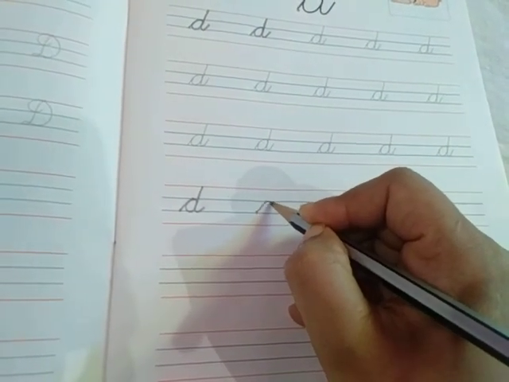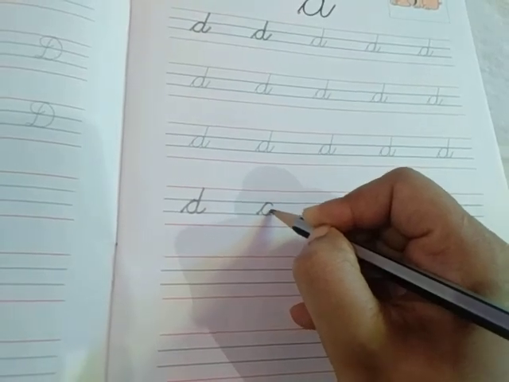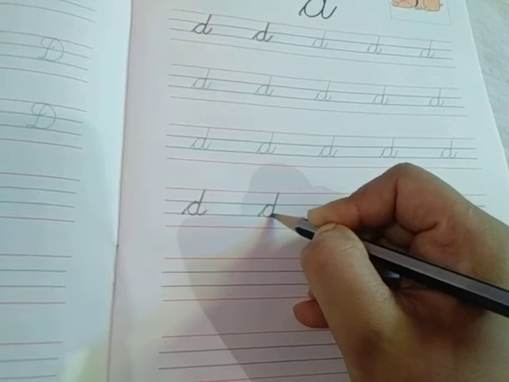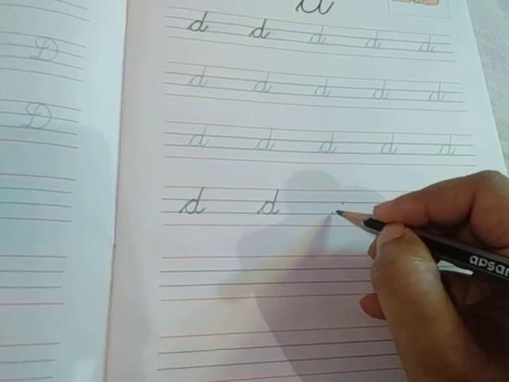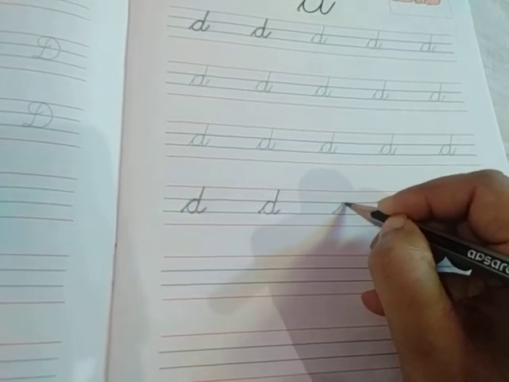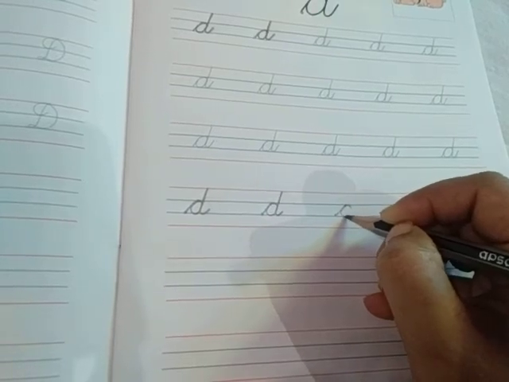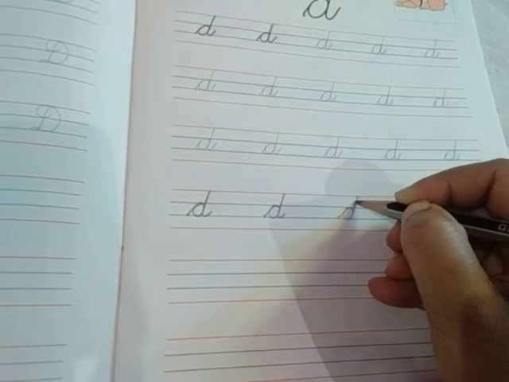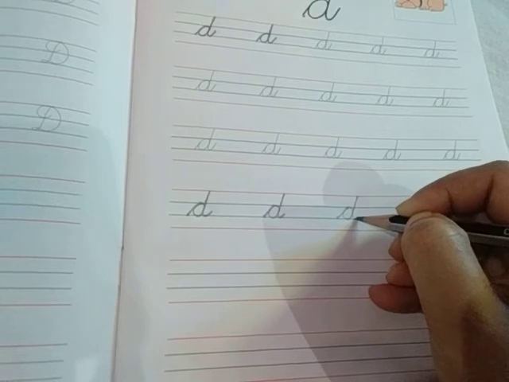Slanting up, a little curve, touch the third line, go up and down, and from here give a little curve after touching the third line. Slanting up, a little curve, then follow the same path, touch the third line, go up and come down with the help of the same line, touch the third line and a little up.